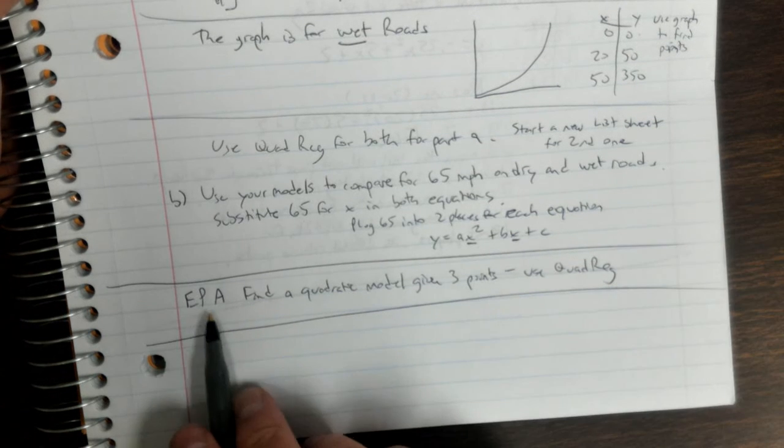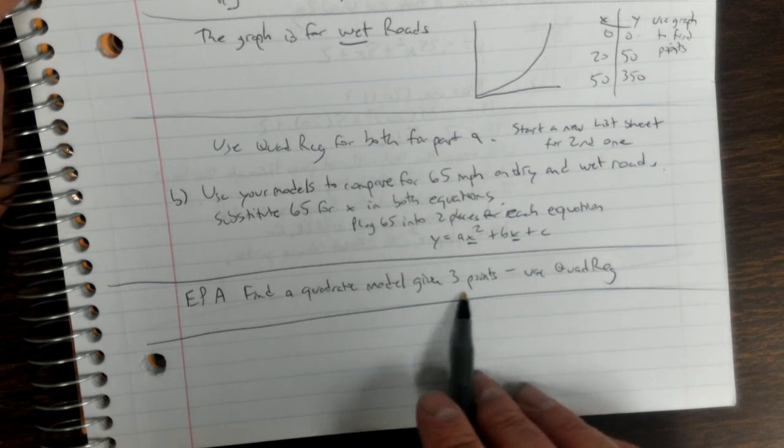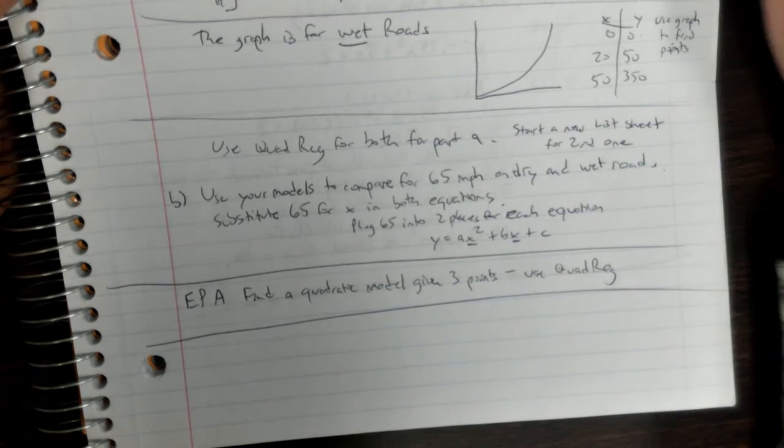Alright, then the next one says extra practice A, find a quadratic model given 3 points, and so again you use quadreg for that.